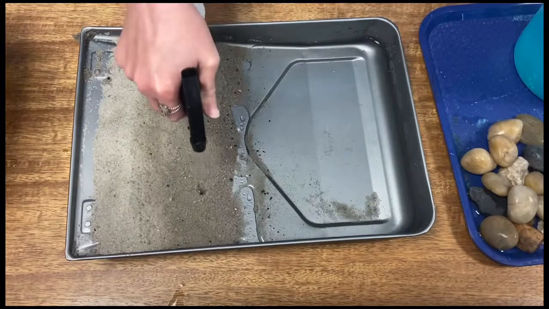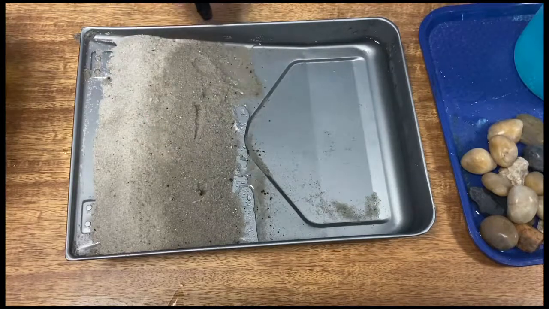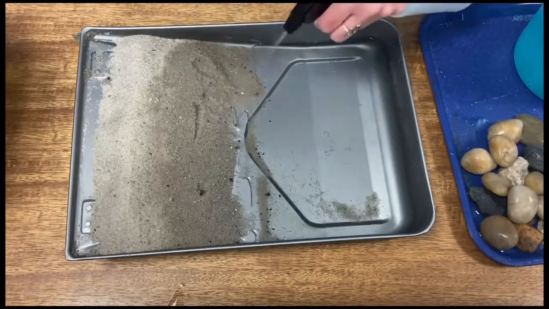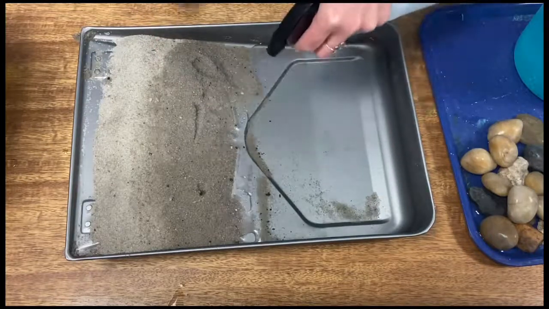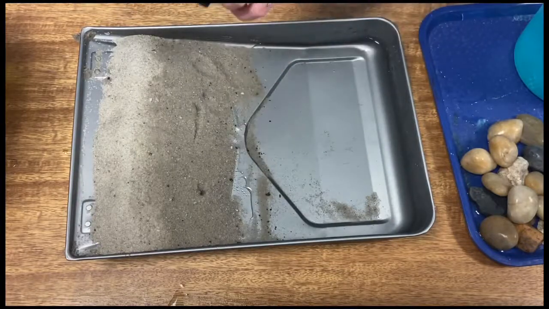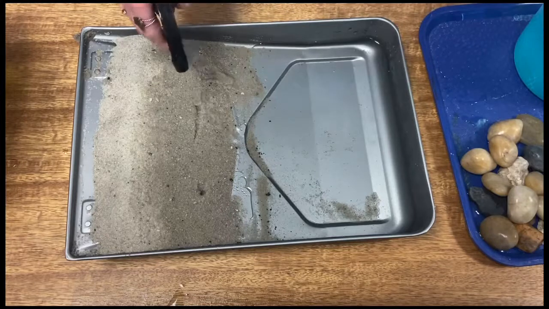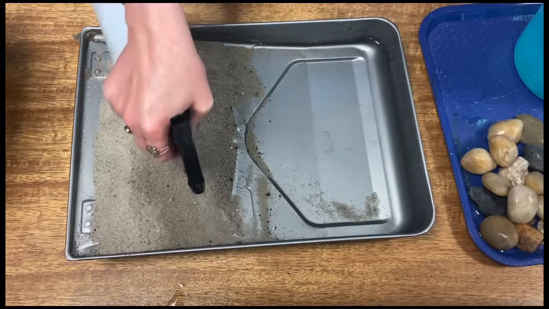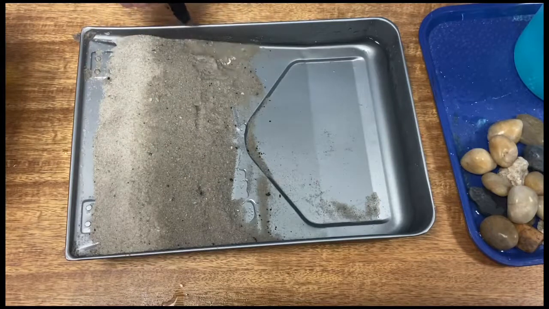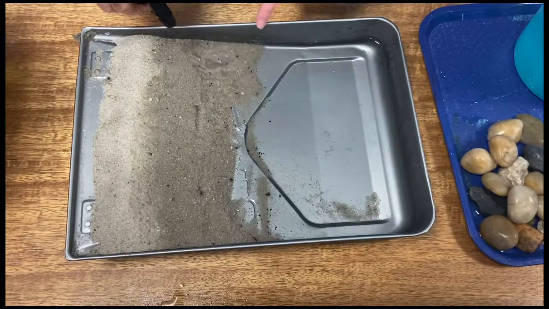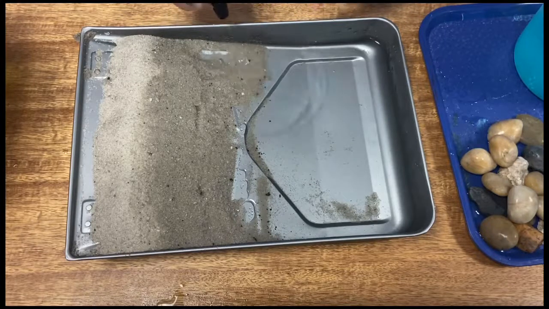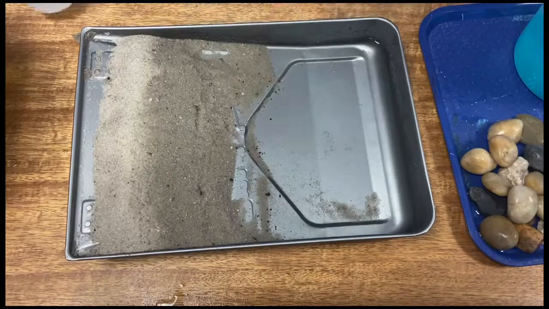Does anyone notice what's happening to our sand? You may notice that some of the sand is starting to run out into the water. So make sure, again, you are drawing or writing down your observations, collecting data on what's happening in our experiment. So when the rains are really heavy, it can wash the sand from the beach into the water, into the ocean.